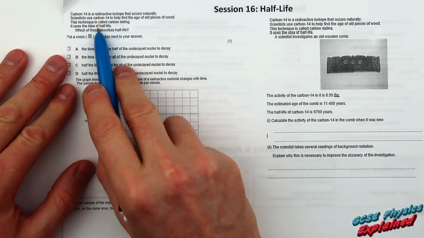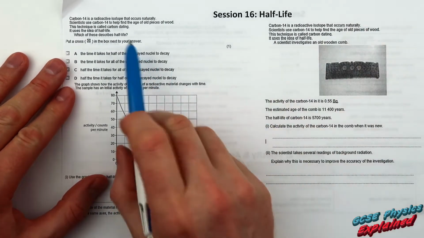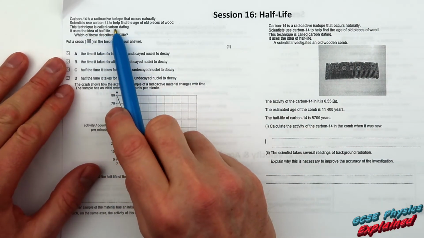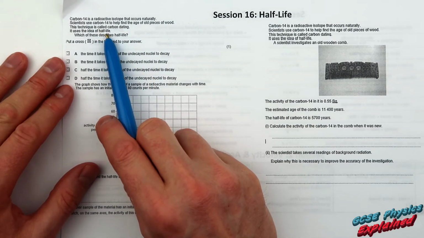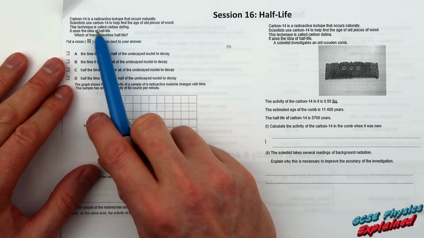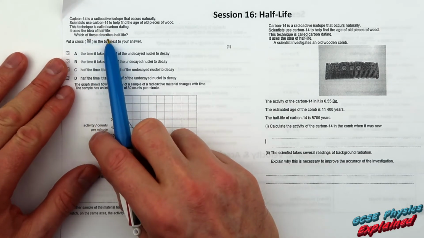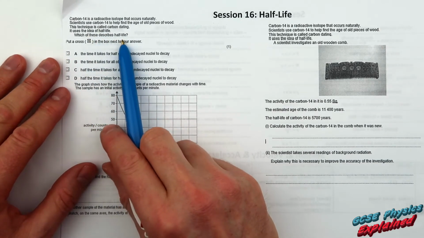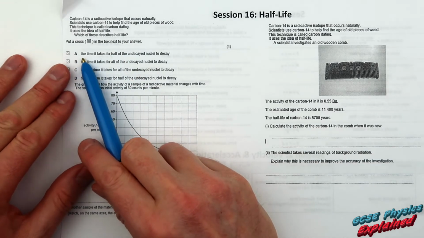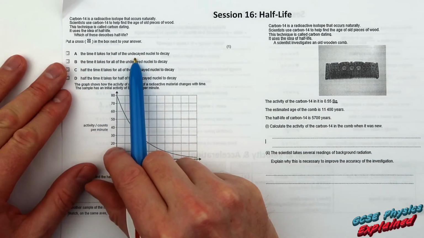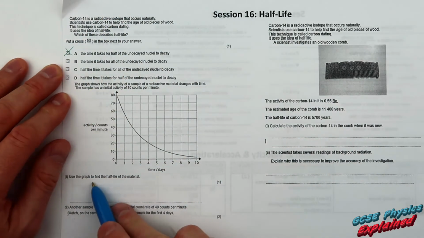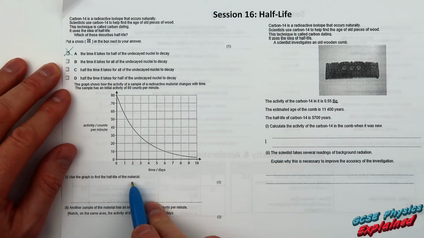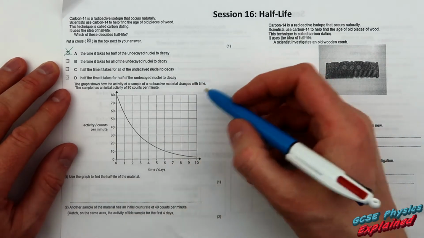Carbon-14 is a radioactive isotope that occurs naturally. Scientists use carbon-14 to help find the age of old pieces of wood. This technique is called carbon dating. It uses the idea of half-life. Which of these describes half-life? Is it A, the time it takes for half of the undecayed nuclei to decay? Yes, it is. Use the graph to find the half-life of the material. Well, it's exactly what I've just said.